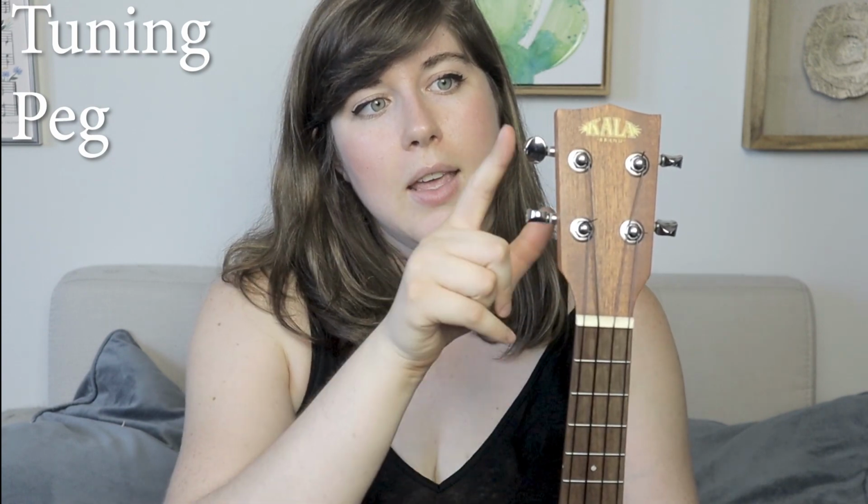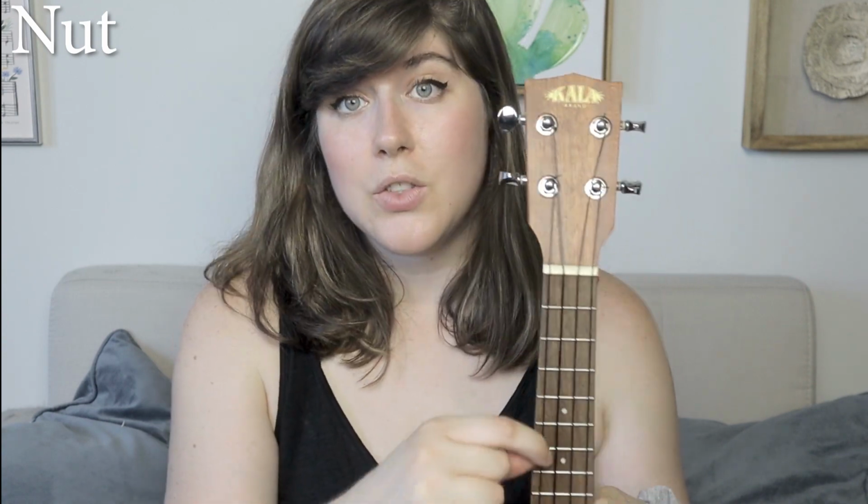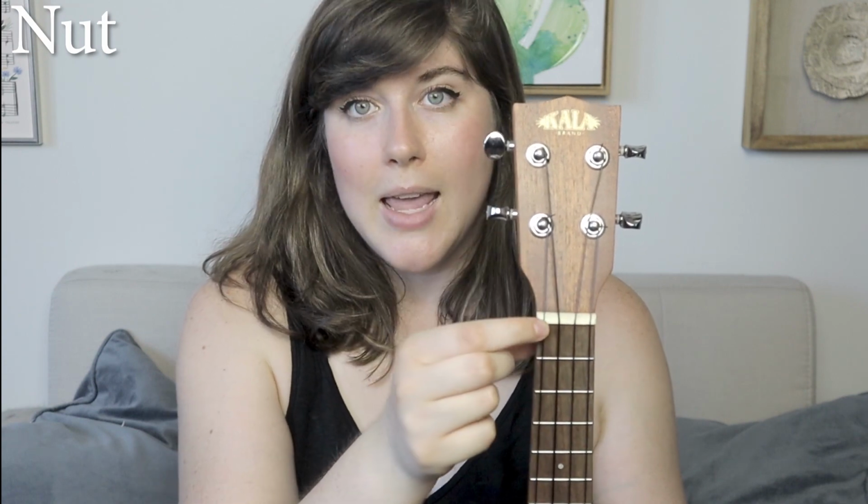Each string is connected to its own specific tuning peg. When tuning, you want to make sure to turn it slowly, because depending on the ukulele, it could potentially damage the instrument if you turn it too drastically. The nut of the ukulele also has a really important job. Its job is to not only get the strings up and off of the neck and fretboard, but also in the nut, there are very small little grooves that keep the strings in place.